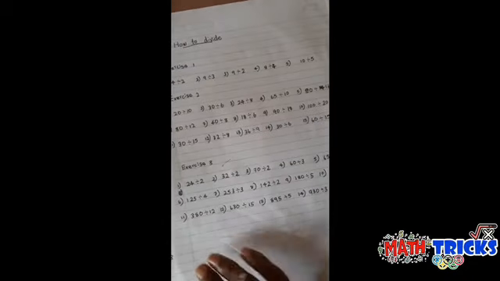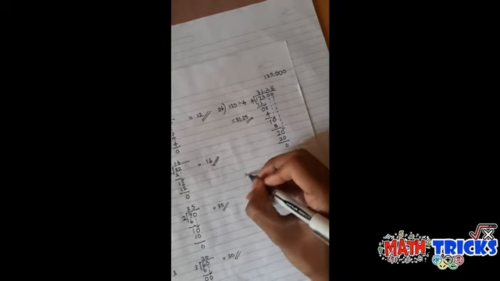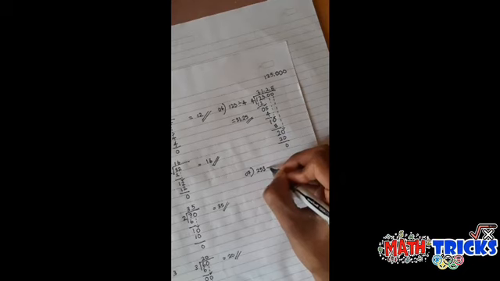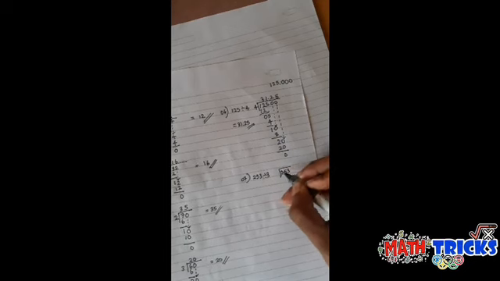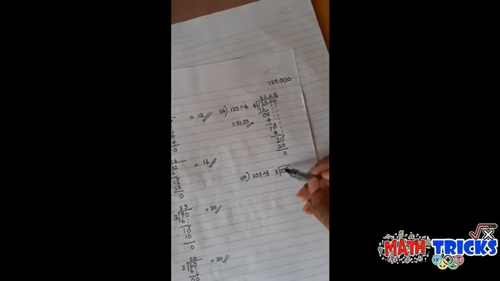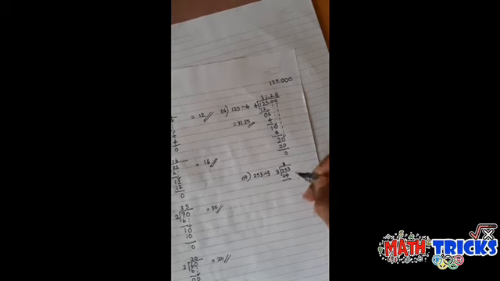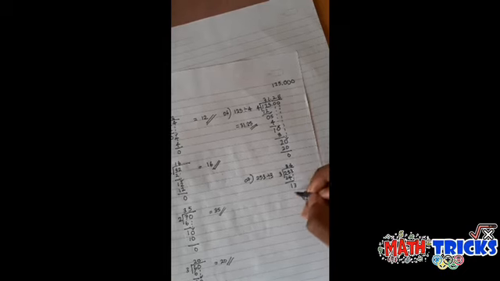It's number 7. 253 divided by 3. Right, let's write it like this. Now you know. Then take this as the whole number 25. How many 3's are there in 25? It's 8. 8 into 3, 24. 24 substituted from 25, it is 1. Then take it down here, it is 13. How many 3's are there in 13? 4. 4 into 3, 12. Then substitute 12 from 13, it is 1.